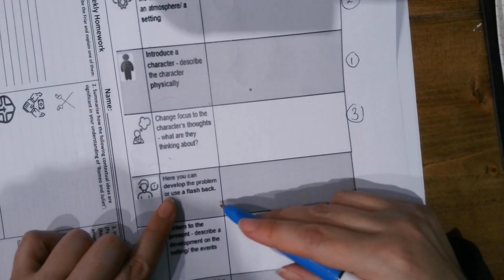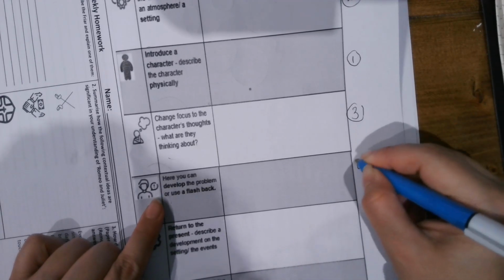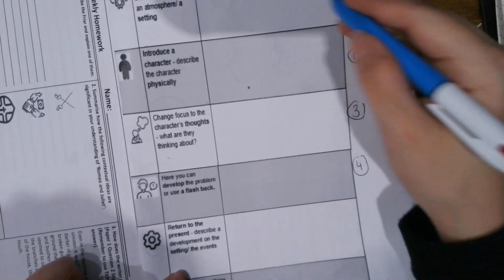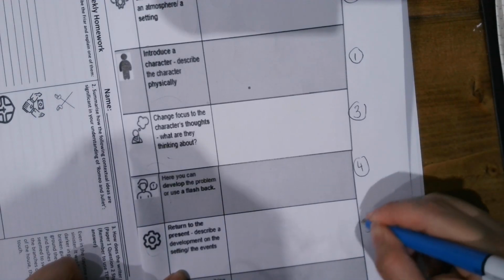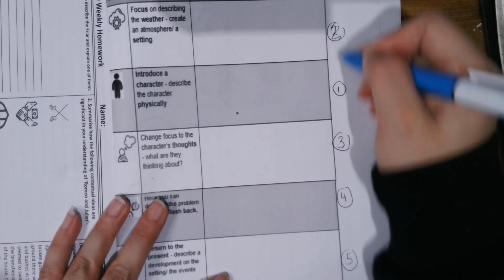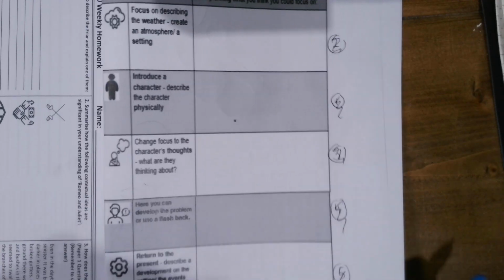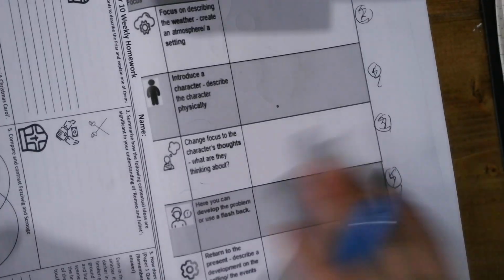Then here you can develop the problem, the flashback. If you want to go for the problem there, you might put a 4. Then you might do a return to something else, then you put a 5. And then you put a 6. Okay, so do play around with this. It does not have to be strictly in this order. We're just trying to teach you an order, just in case you struggle with an order.